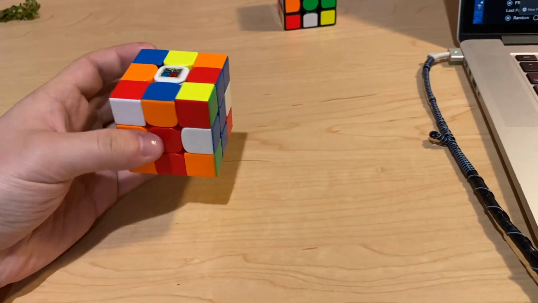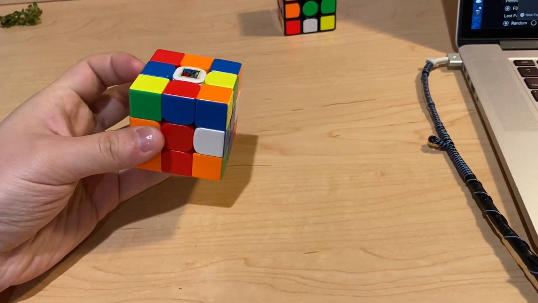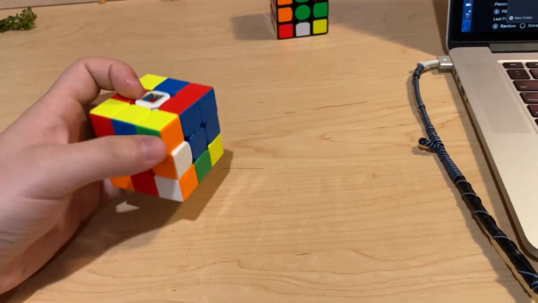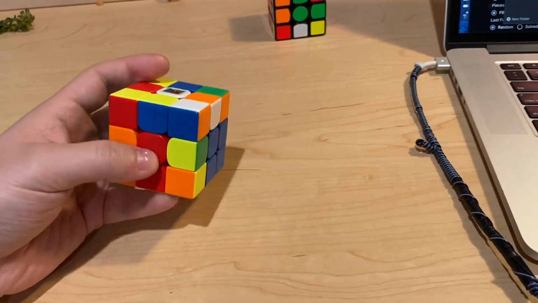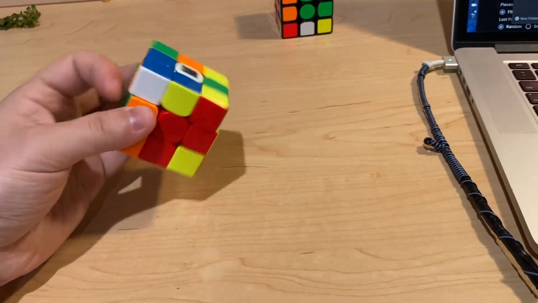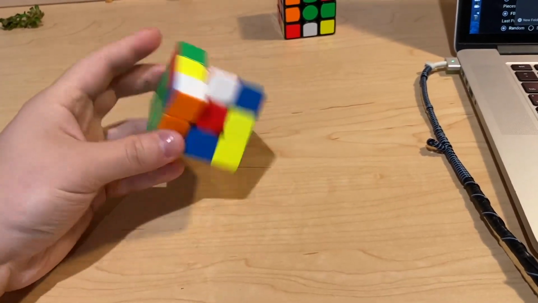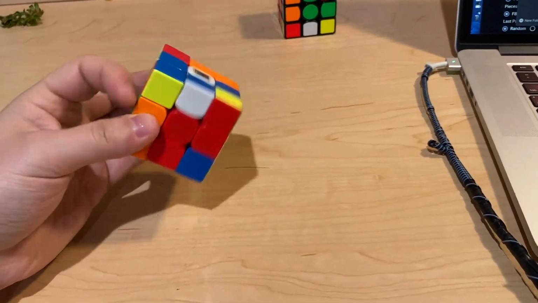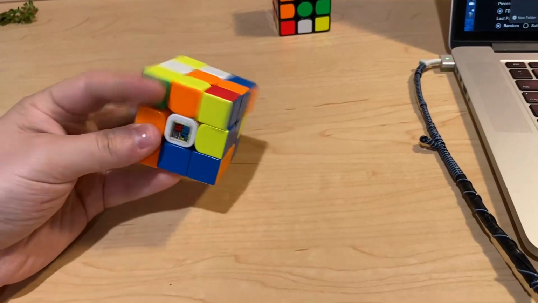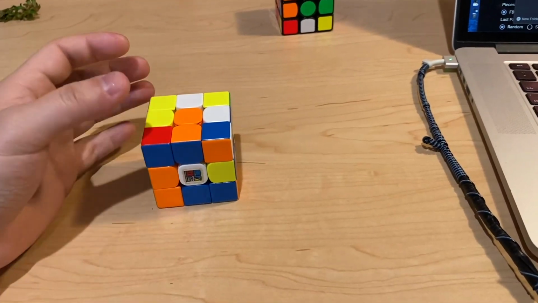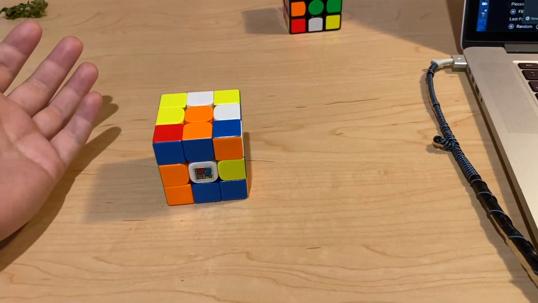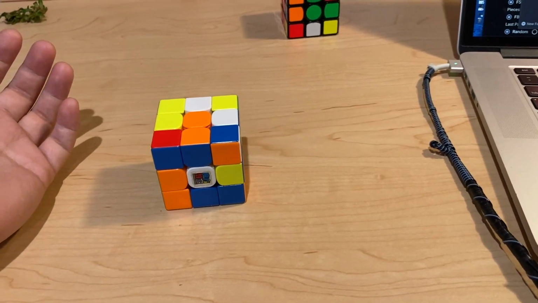For example, in this case, I would actually do a U here and then something like that, to give myself an easier pair solution. So that's another thing to bear in mind when using the corner first approach, is that you really got to be creative with how you insert DR and prepare yourself for that impromptu DR solution.